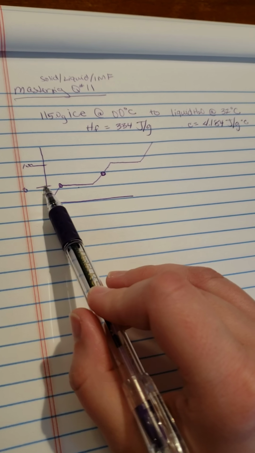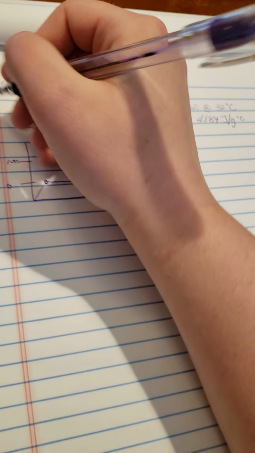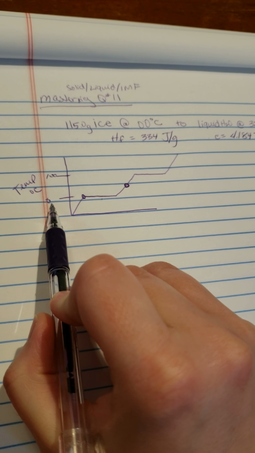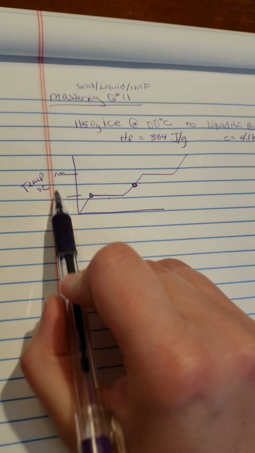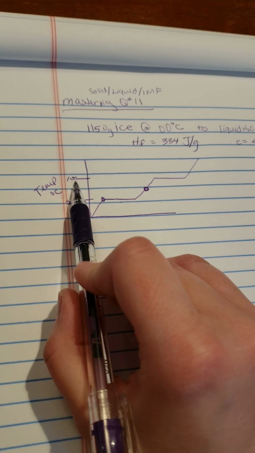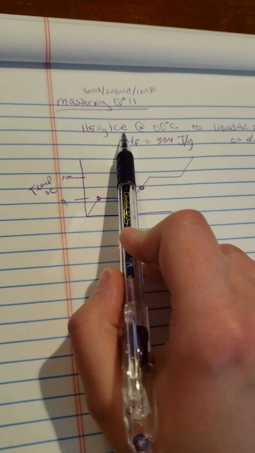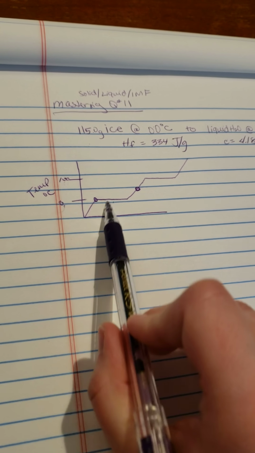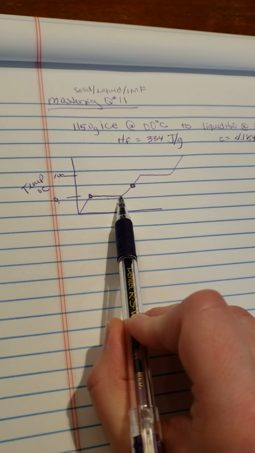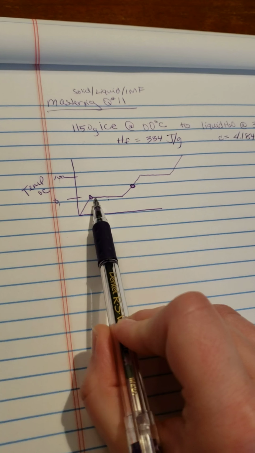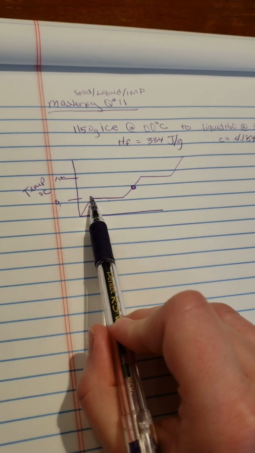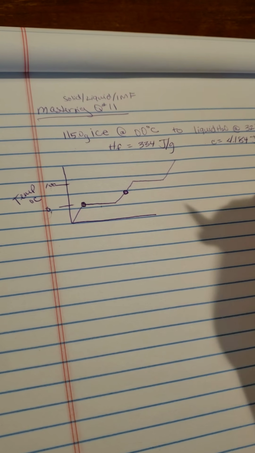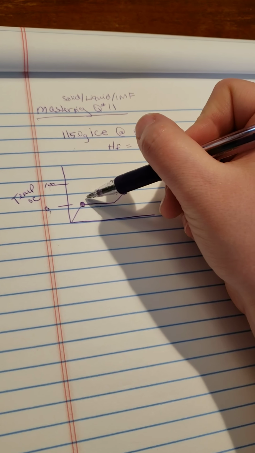So I went ahead and I gave us our temperature in degrees Celsius here. So water freezes or melts at 0 degrees Celsius and it boils at 100 degrees Celsius. So what I do is I say, all right, we have ice, which is the solid state of water at 0 degrees Celsius. So 0 degrees Celsius is this line. And remember that this section here is solid. So that's why I'm going to start right here. This is my starting point. That is ice at 0 degrees Celsius.